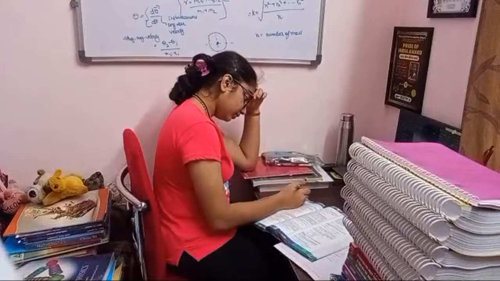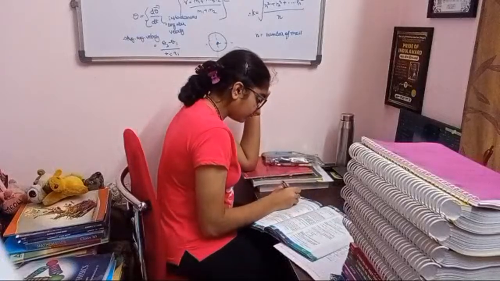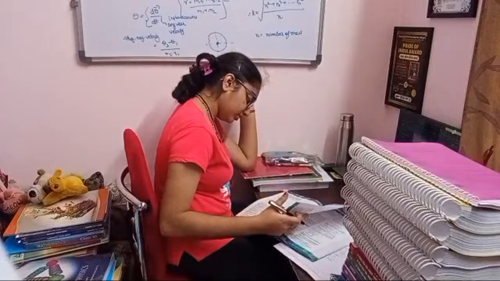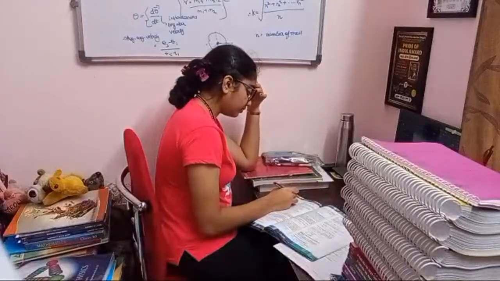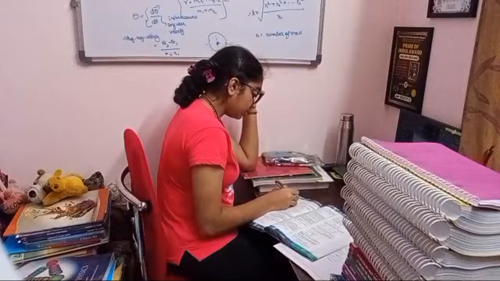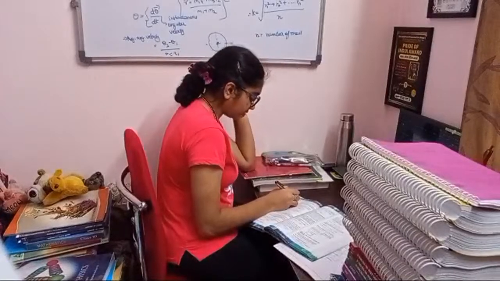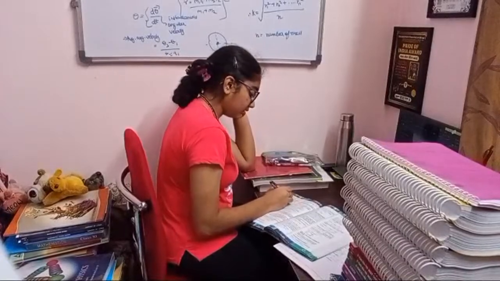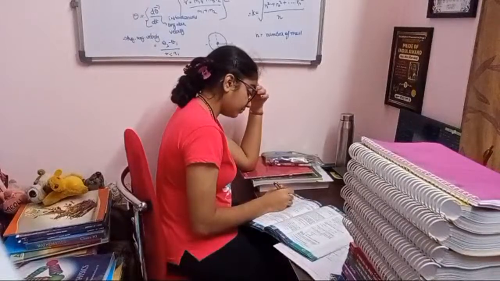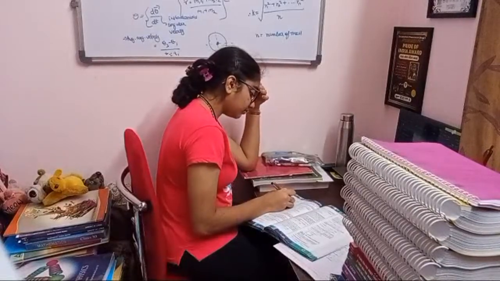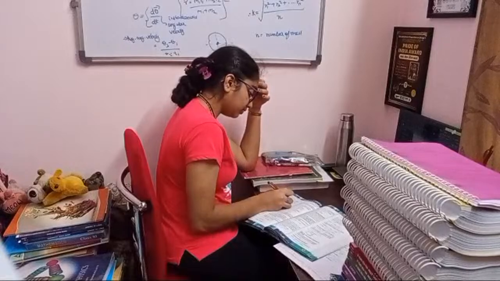Nice. If the standard heat of formation is negative, the compound is called an exothermic compound. If the standard heat of formation is positive, the compound is called an endothermic compound. Exothermic compounds are thermodynamically more stable than endothermic compounds.